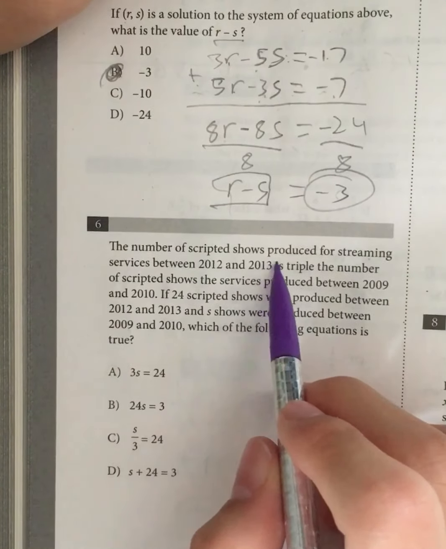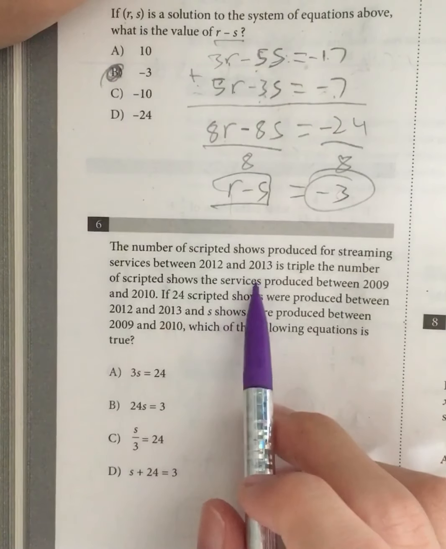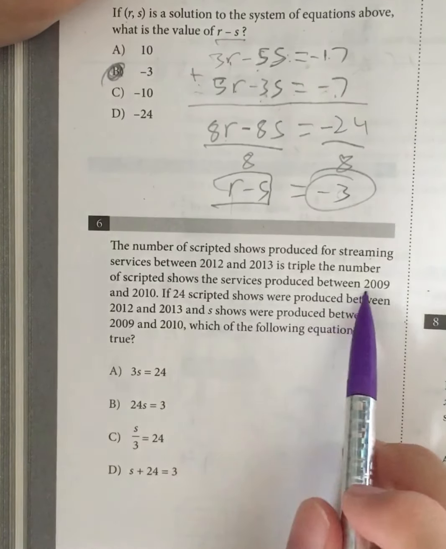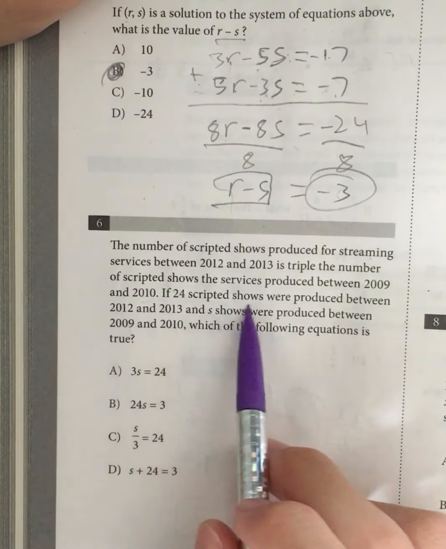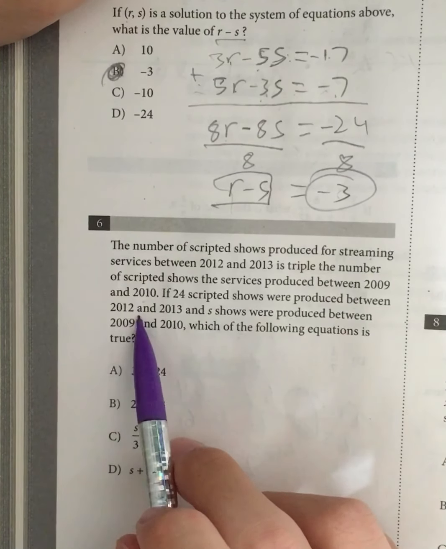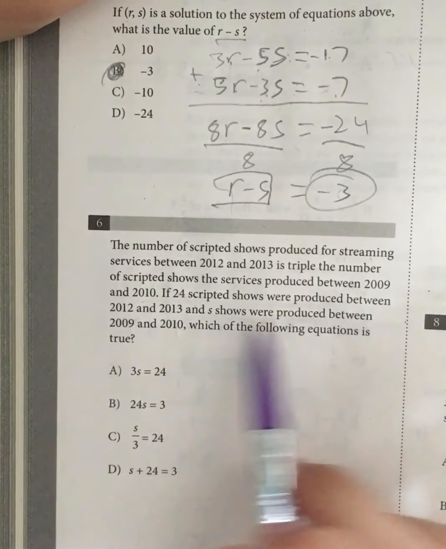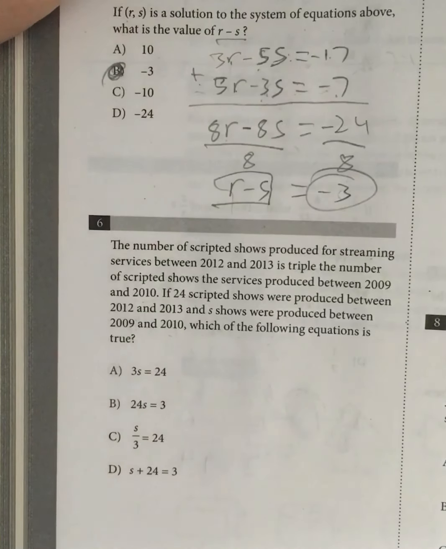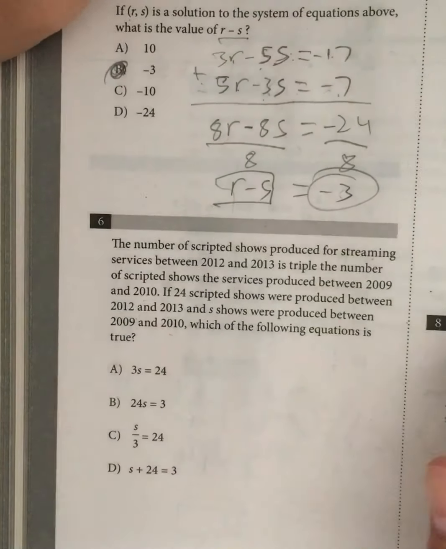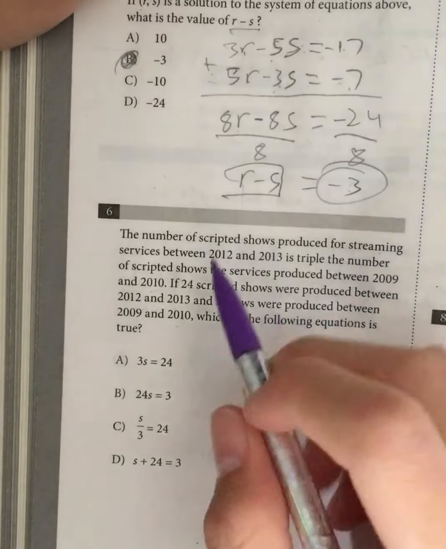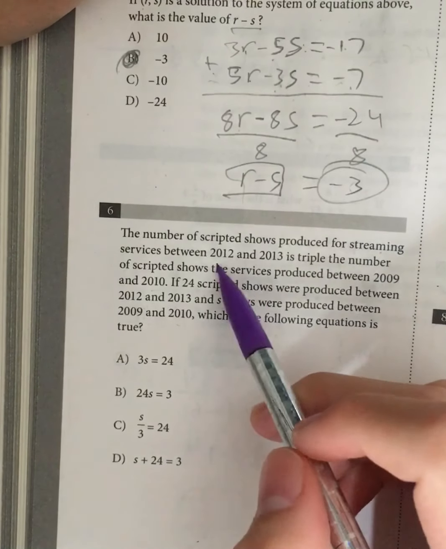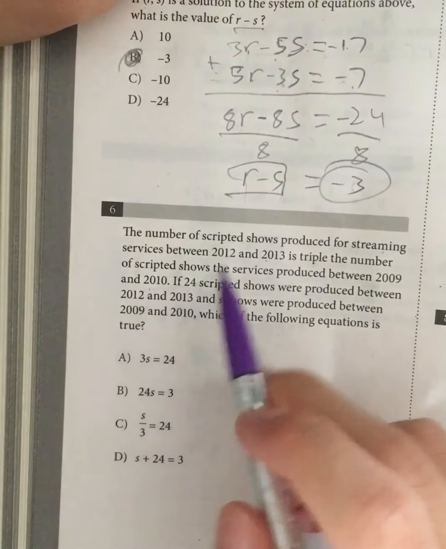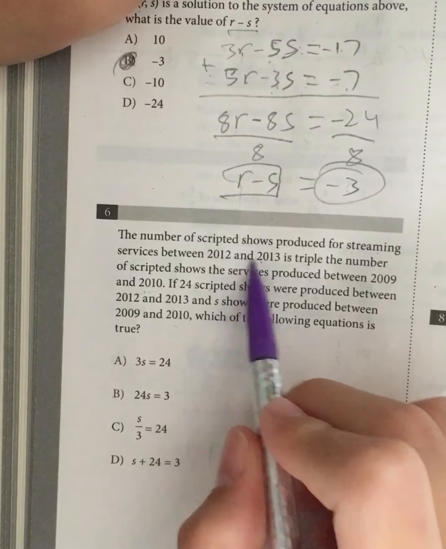The number of scripted shows produced by a streaming service between 2012 and 2013 is triple the amount of scripted shows the service produced between 2009 and 2010. If 24 scripted shows were produced between 2012 and 2013, and S shows were produced between 2009 and 2010, which of the following equations is true? Whew, I hate reading such a long paragraph question, but alright, so 2012 to 2013 is triple the amount of 2009 to 2010. So 24 were produced in 2012 and 2013.